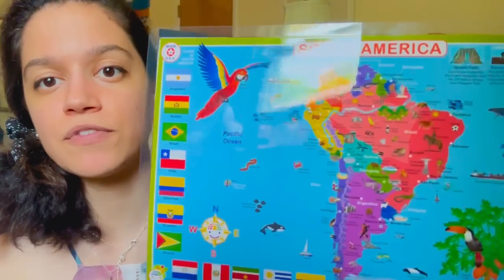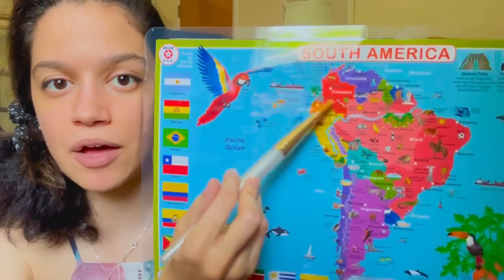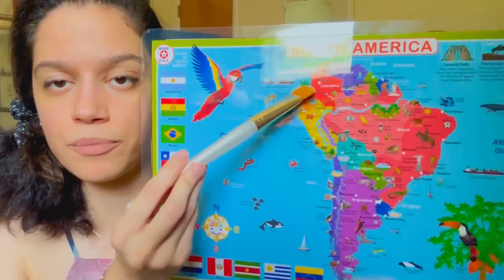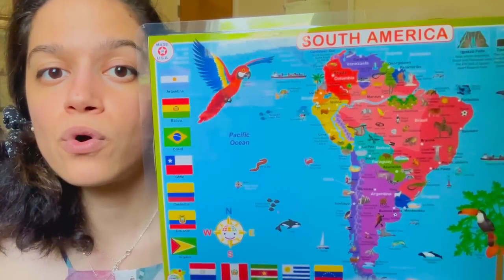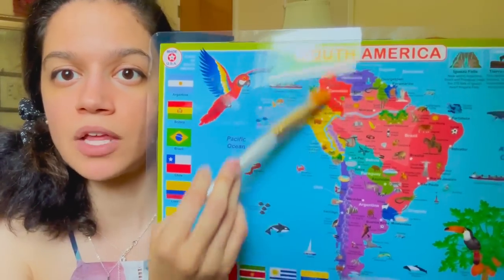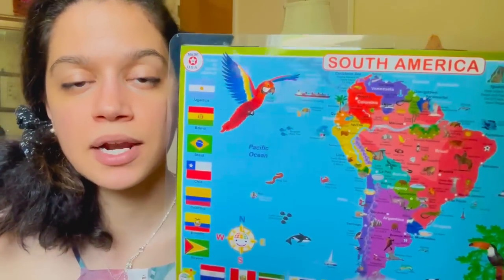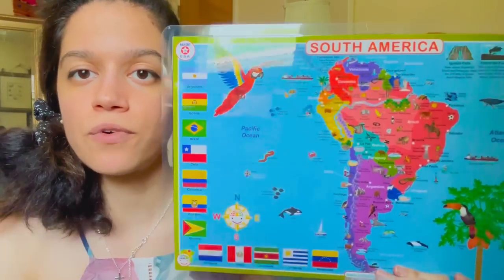Let's cover the material that we've already learned so far. Can you tell me the name of this country right here in the mouth of South America? Colombia. Very good. And what is the capital of Colombia? Bogota. Very good. And what right next door, the sister country? What is the name of this country right here, right next to Colombia? Venezuela. Very good. And what is the capital of Venezuela? Caracas. Exactly. Very good.